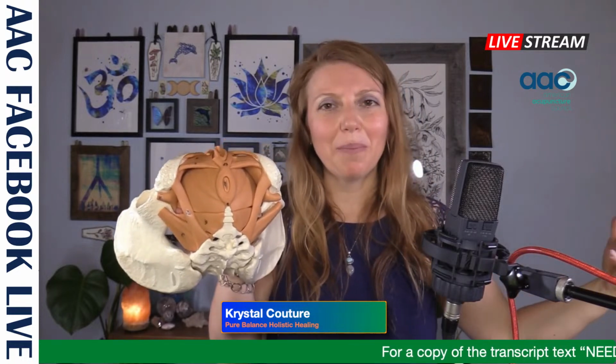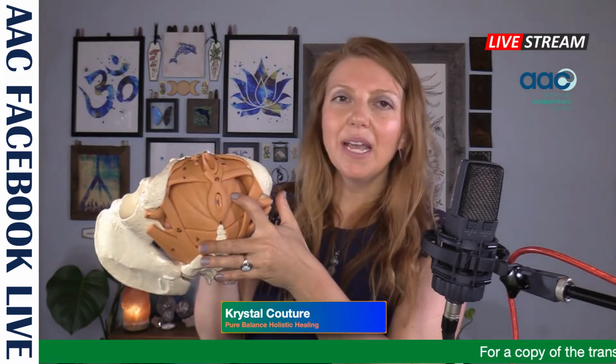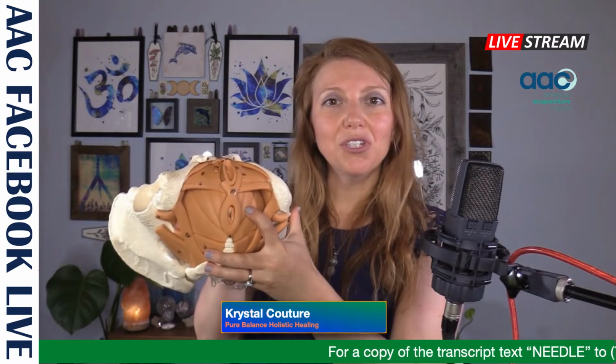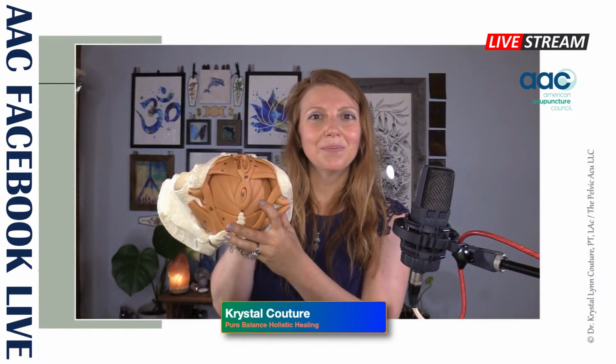So we've got the levator ani, which is kind of the magic of the pelvic floor muscles that most people refer to. So levator ani is going to be these layers here. We start off with the puborectalis muscle. Okay. Then next we have the pubococcygeus muscle. And next we have the ischiococcygeus muscle.